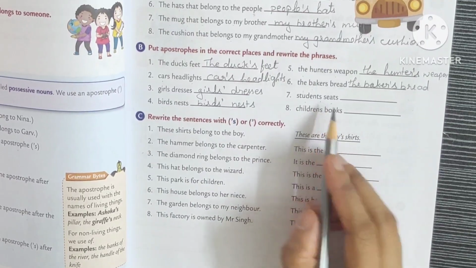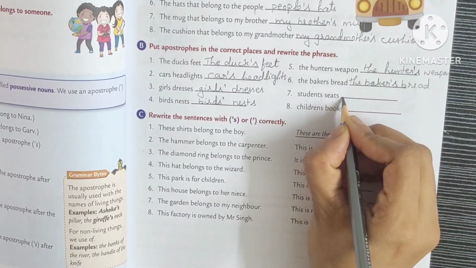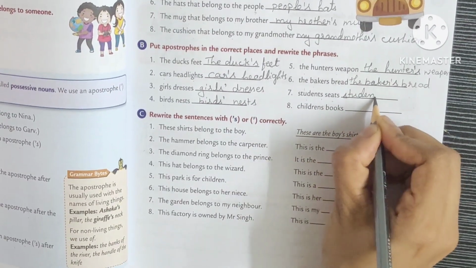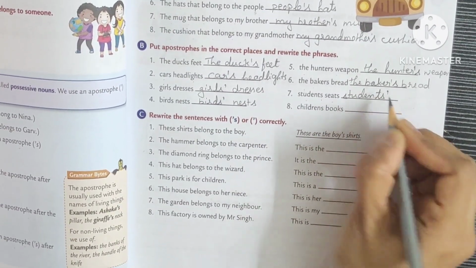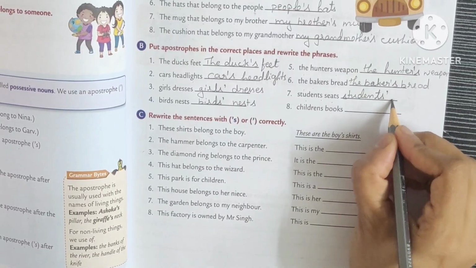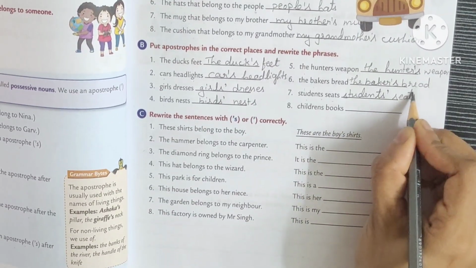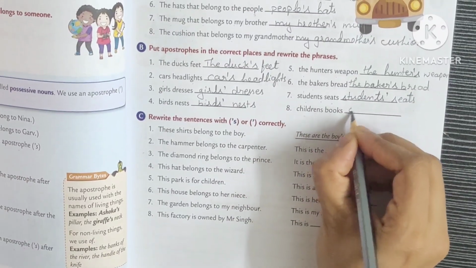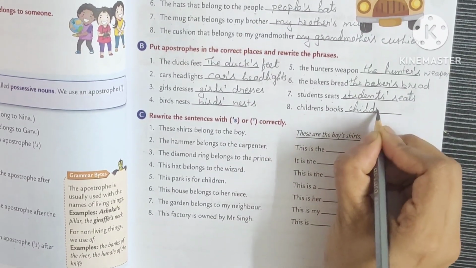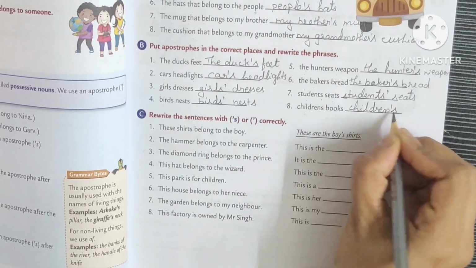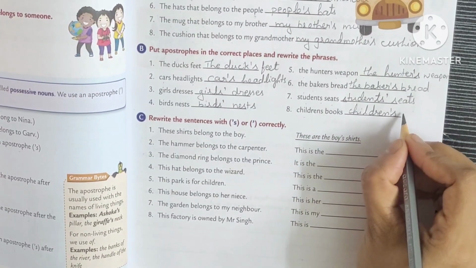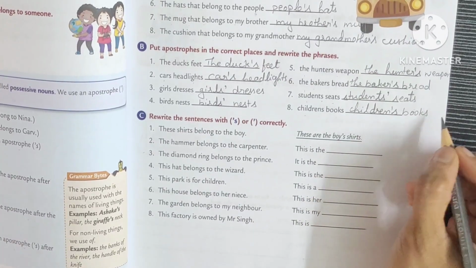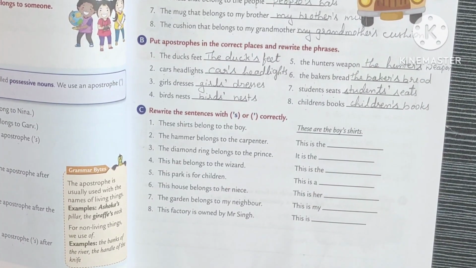Students' seats. After s, you have to put an apostrophe. Children's books. After n, you have to put apostrophe s. Understood? Next.